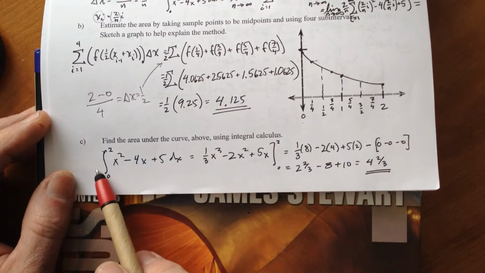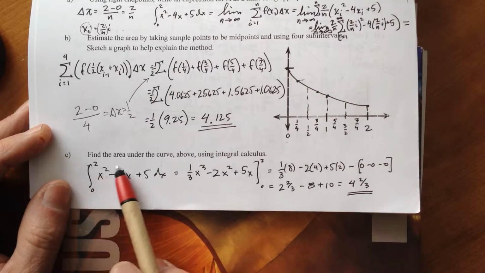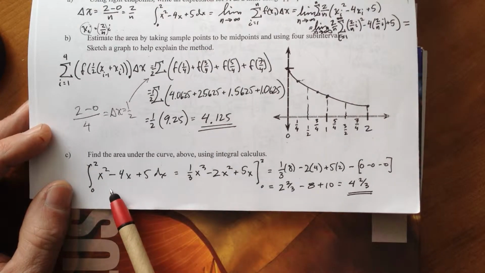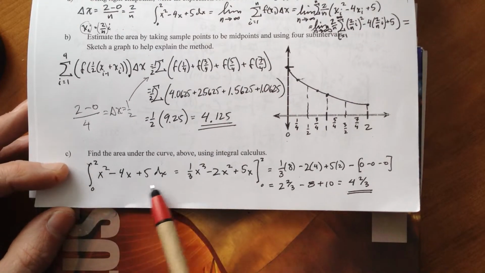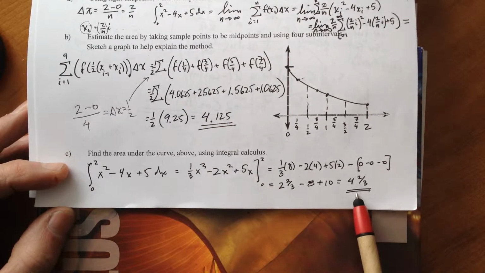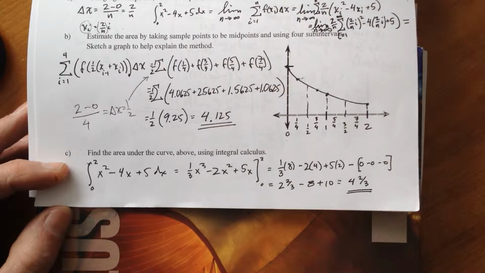And then we can check our approximation by actually finding the area under the curve, because you know your integration techniques. So we set up the integral, we go through it, and it turns out that it's exactly 4 2/3. Alright.